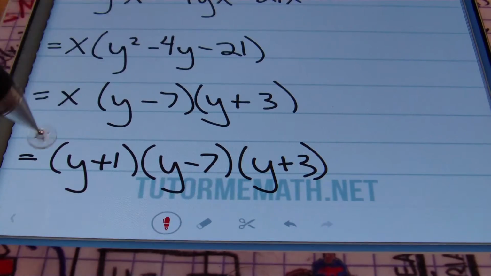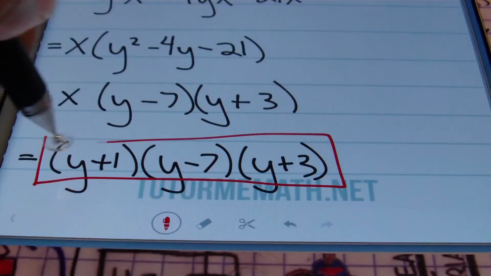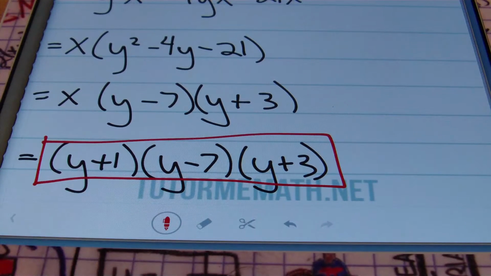Let's box it up. Red boxing it. All right, there you have it. That's problem number 1, ladies and gentlemen. On to the next problem.